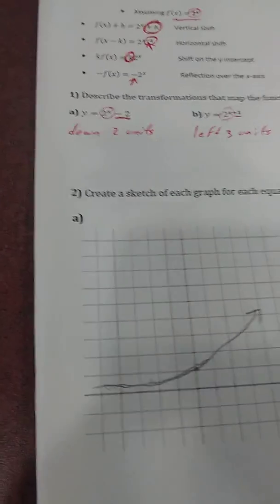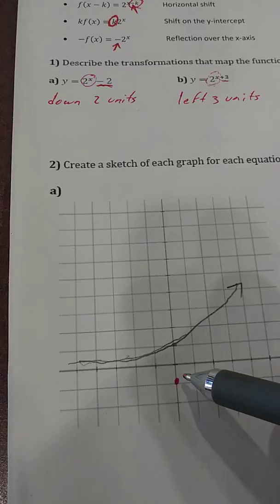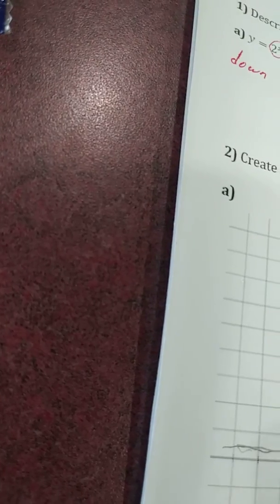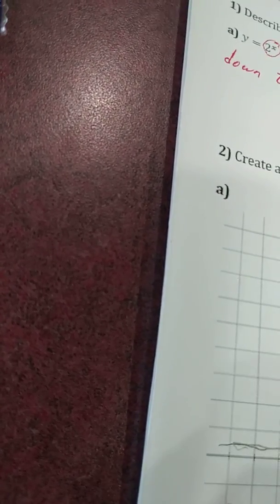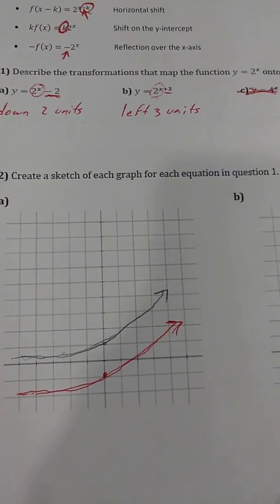Now the new graph is going to go 2 units down. So this point, 2 units down. Make the same graph, just passing through there. And there you go. That's all you have to do. It doesn't have to be exact.